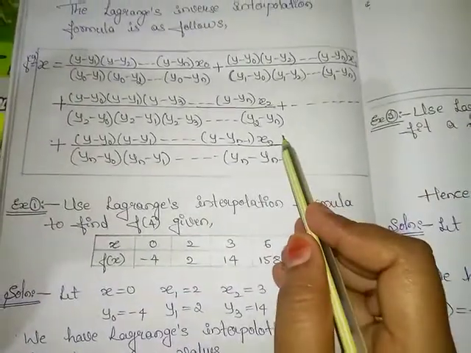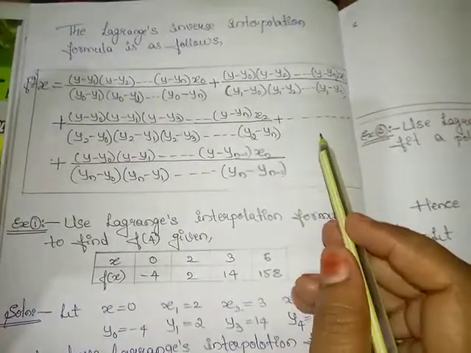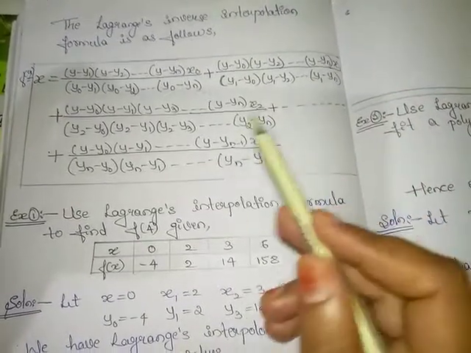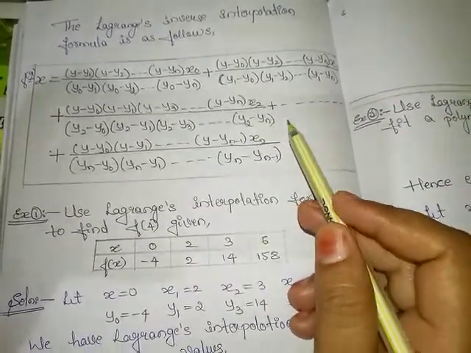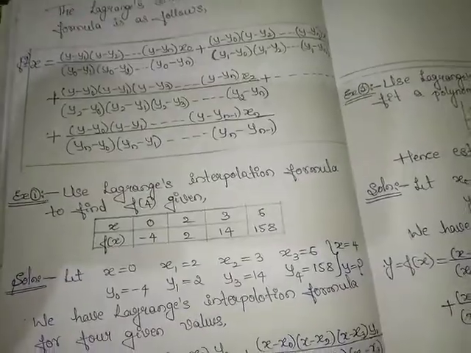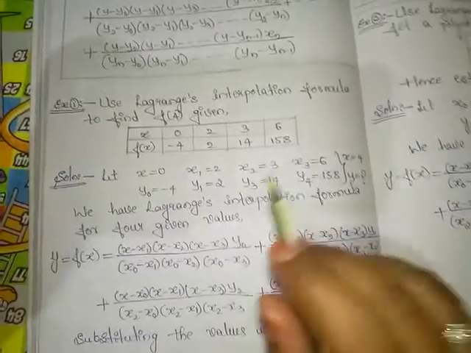See the difference between the Lagrange's interpolation formula and Lagrange's inverse interpolation formula. These two are very easy to remember. Just practice the formulas. Let us go to the example.